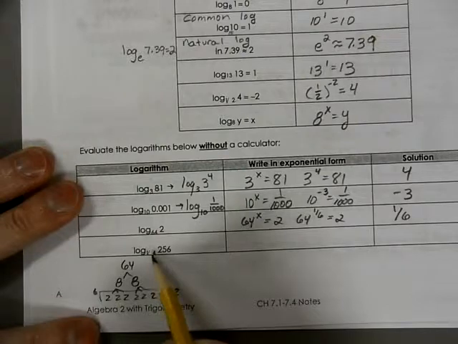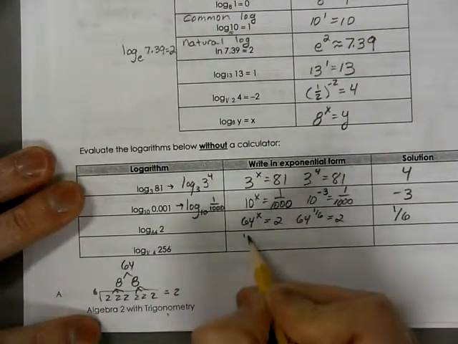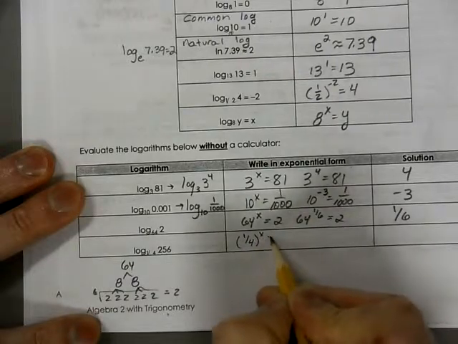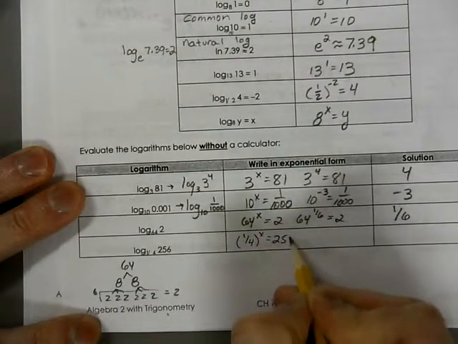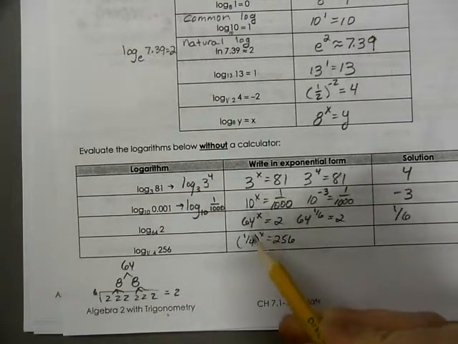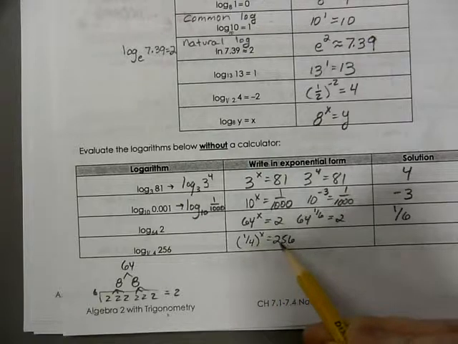Here we have 1/4. It says 1/4 to what power equals 256. Well, we know that the exponent has to be negative because you've got to flip the fraction up to become a whole number.